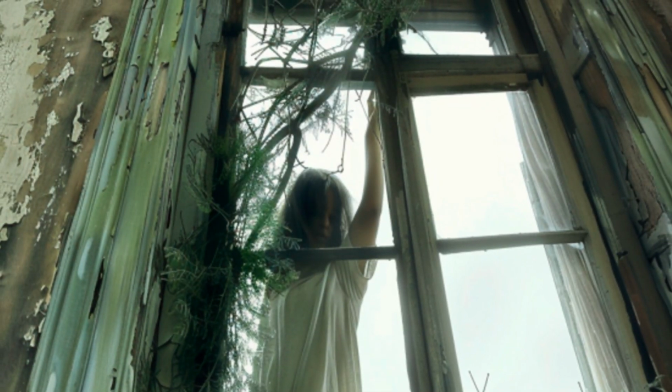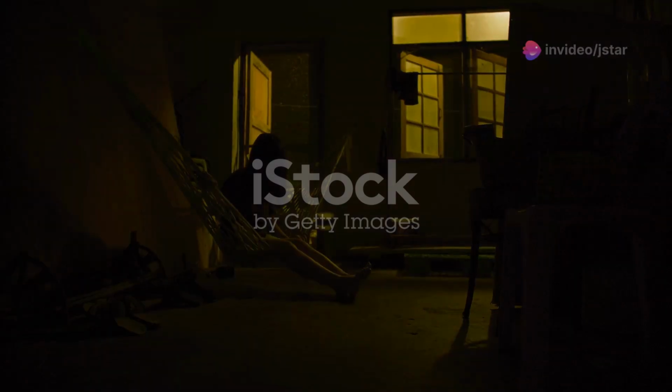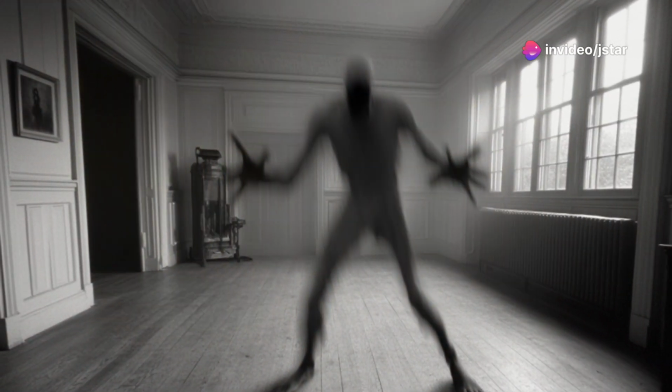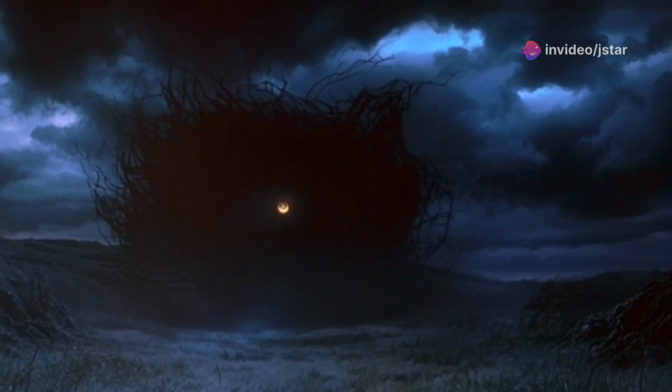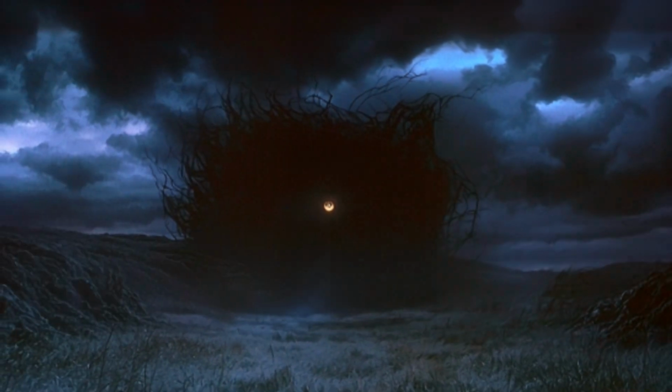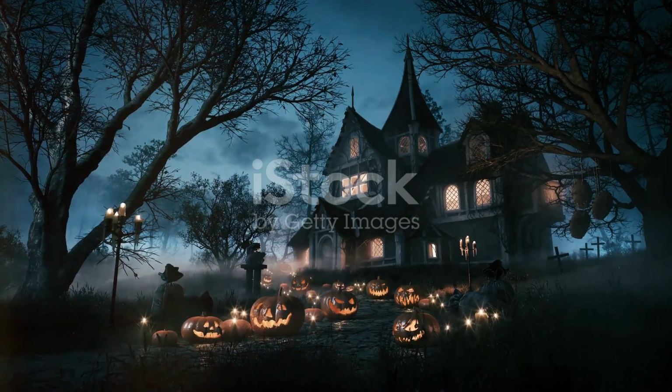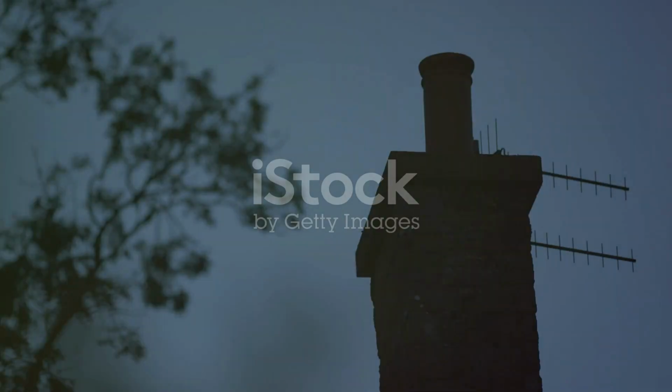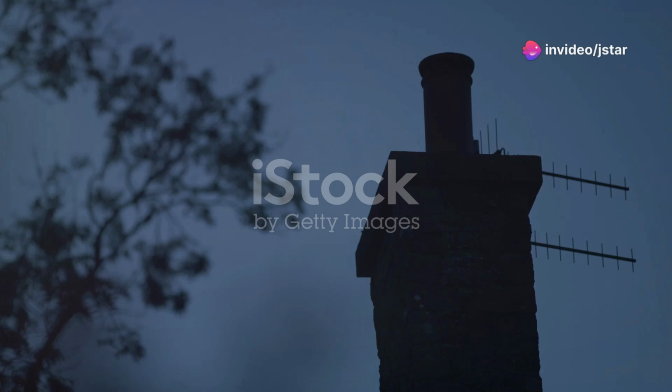Draw some square windows, but make them crooked and wonky. This gives the house a sense of age and abandonment. Maybe some are boarded up. This adds to the haunted feel, as if the house has been left alone for years. Add a chimney on top, but make it slant to the side. A crooked chimney can make the house look even more unsettling.